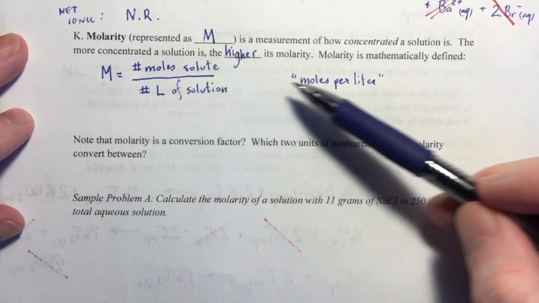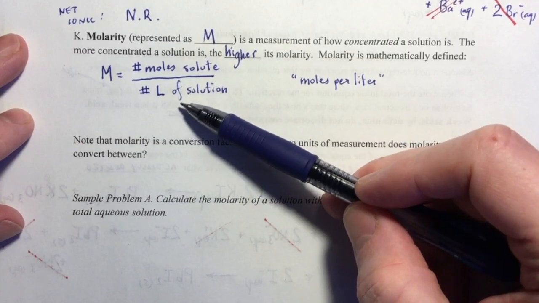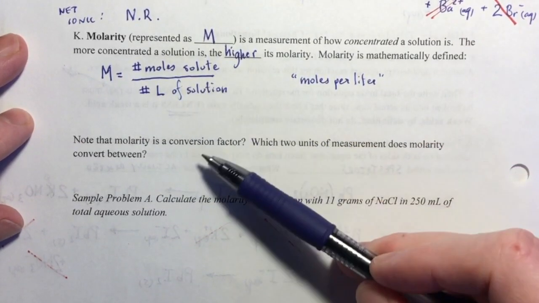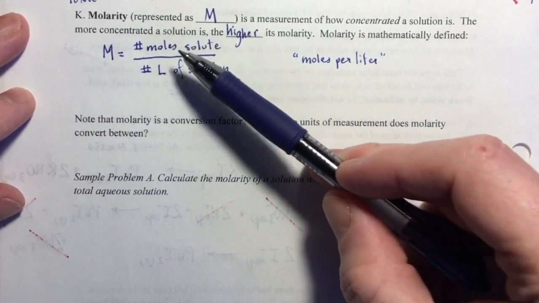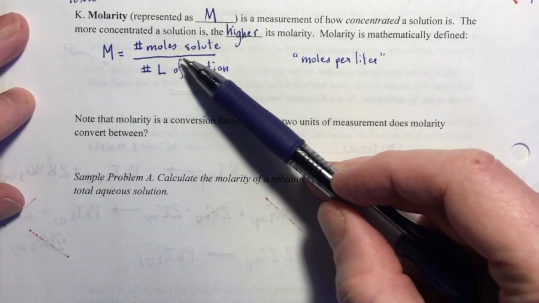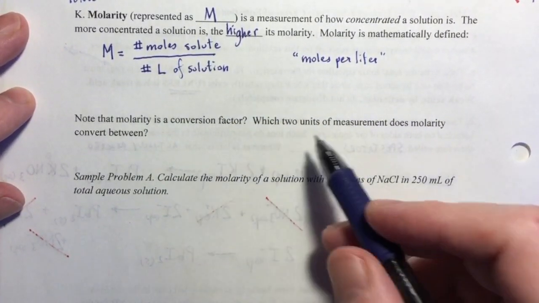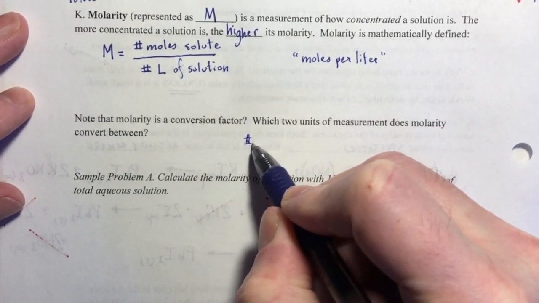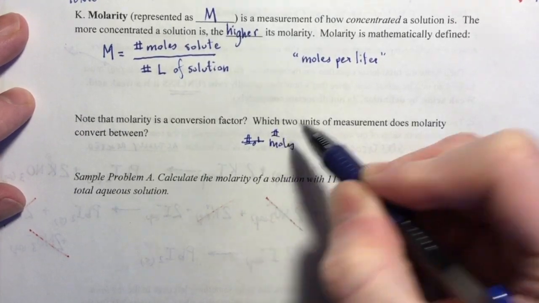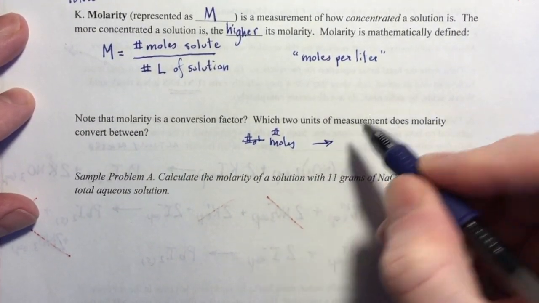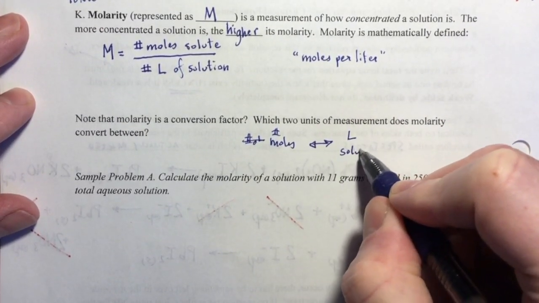Note that molarity, when we call it moles per liter, the number of moles of solute per liter of solution, is actually a conversion factor. It is written as a factor, and it converts between two units and substances. So which two units of measurement does molarity convert between? It's the number of moles, and it will convert back and forth to liters of solution.